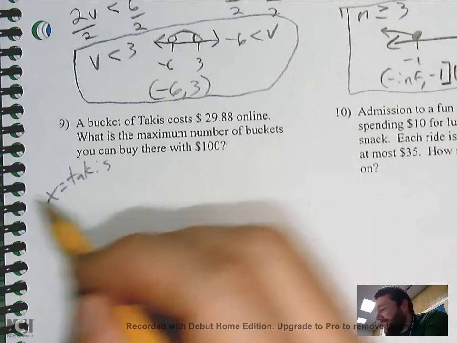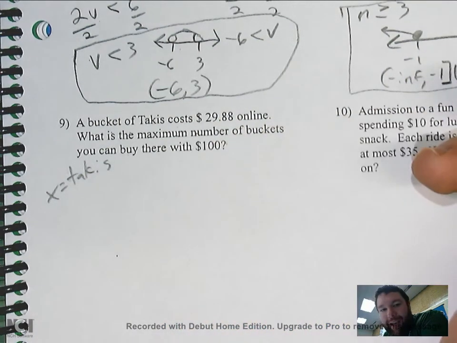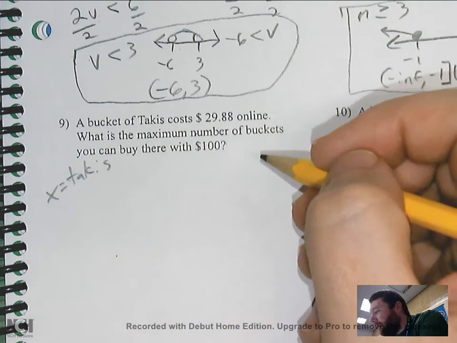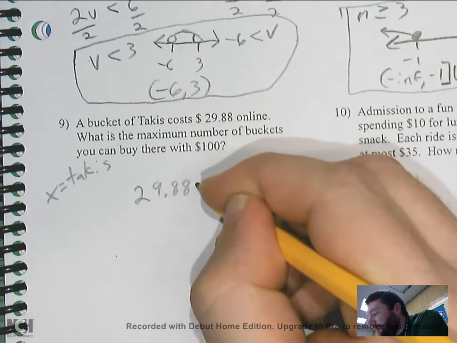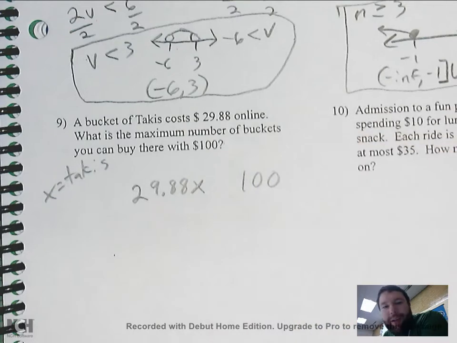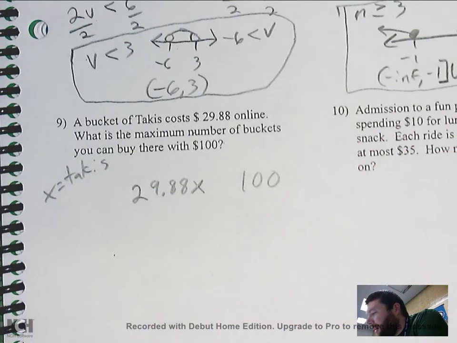Okay, so X is the buckets of Takis. Depending on the number of buckets I buy, it's going to be 29.88 per bucket, right? So if I do 29.88 times the number of buckets I buy, it needs to be something in relation to $100. So I want to figure out the maximum number of buckets I can buy with $100.